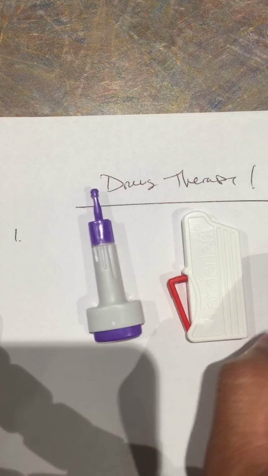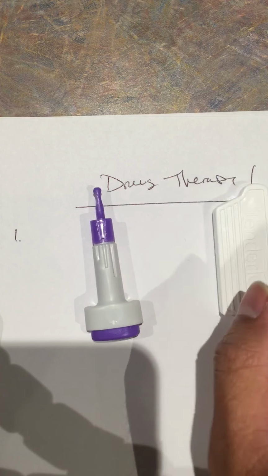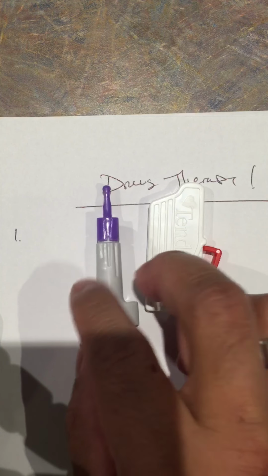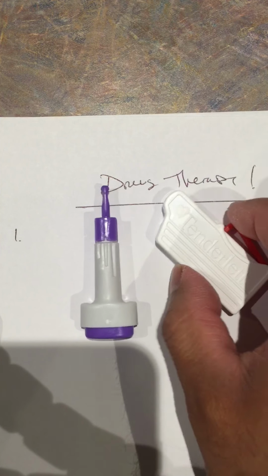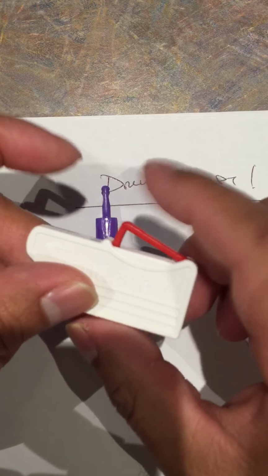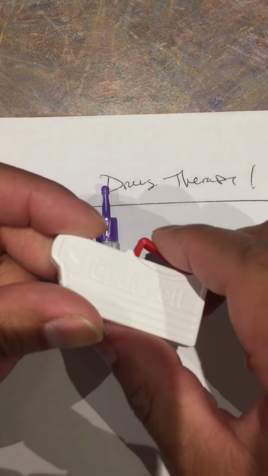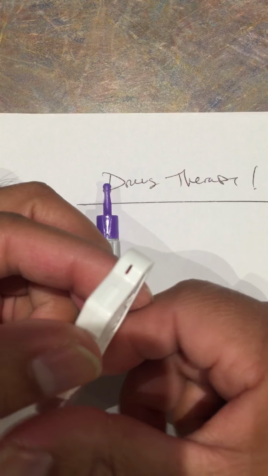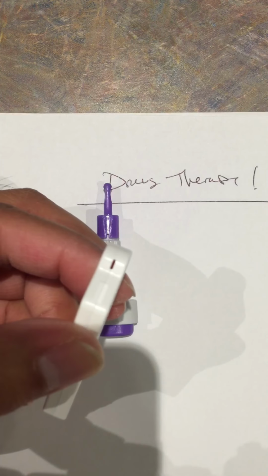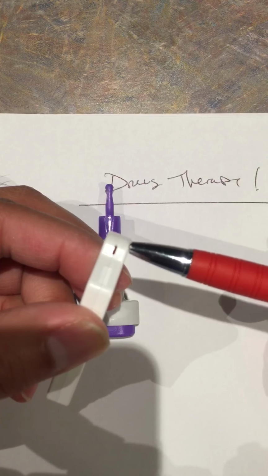Now, if you've never seen these, please make sure you practice a little bit or ask how these are used. So basically, here you will have this button here, and here's where the little blade comes out of this portion here.